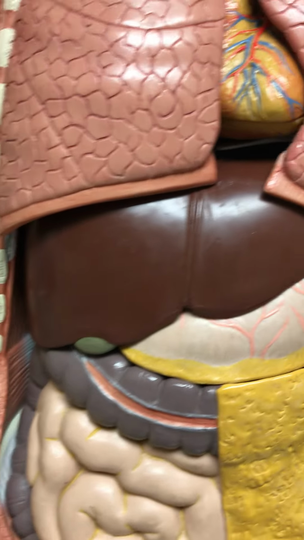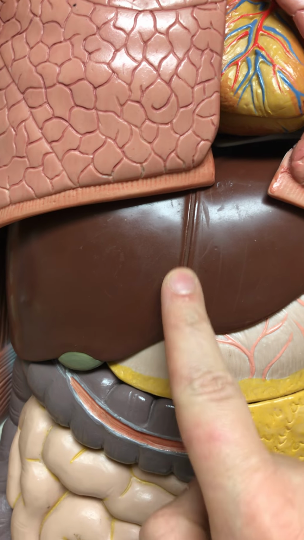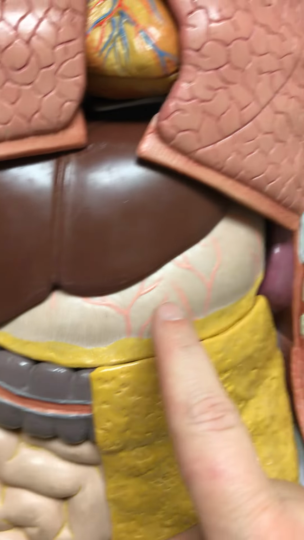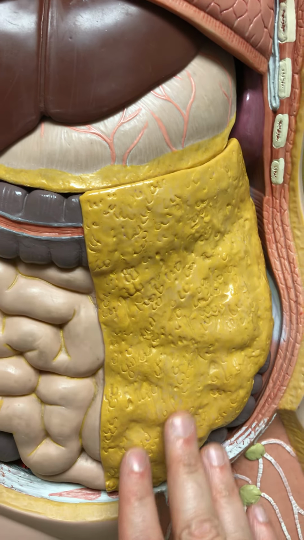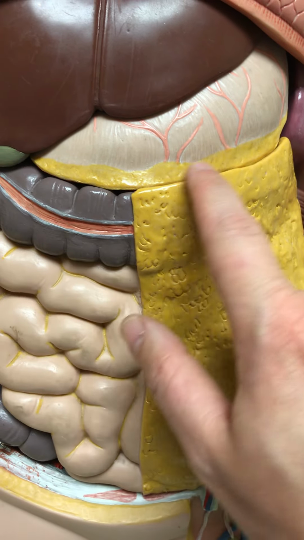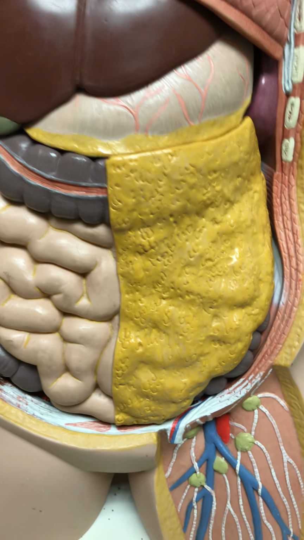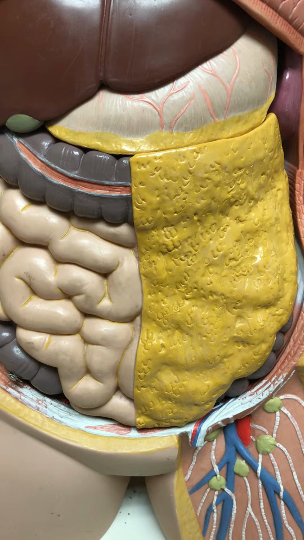Here, we can see our liver with our two lobes separated by the falciform ligament. Here we see the gallbladder, the stomach, and this kind of apron of adipose tissue that hangs down from the anterior edge of the stomach itself. This would be the greater omentum. We're going to talk about the lesser omentum in one of the diagrams because we don't have any models that really show it very well.